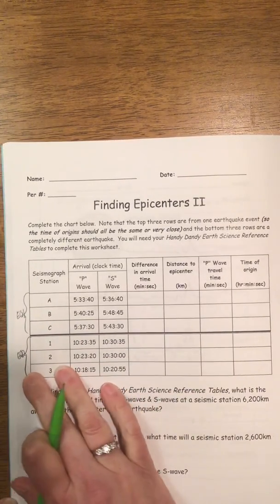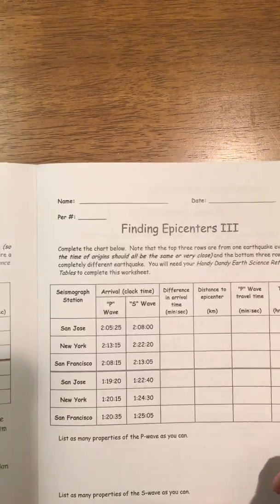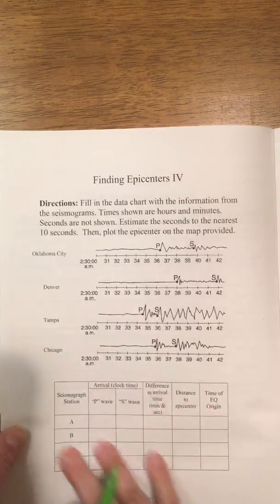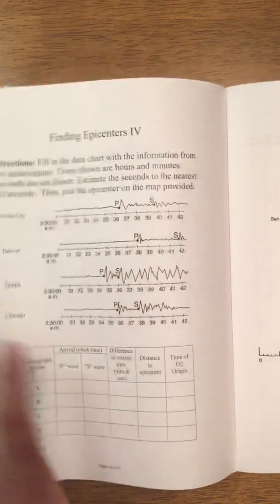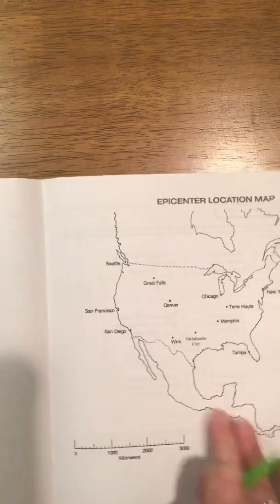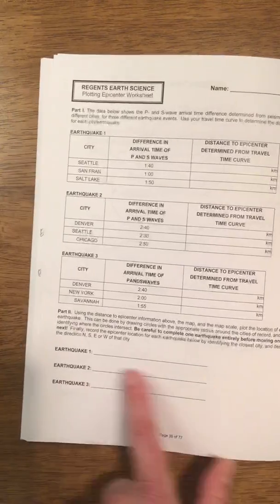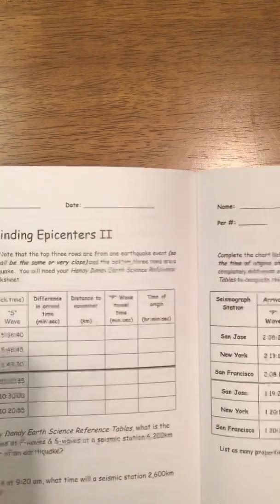And then for homework, you're going to do this one, and you're going to do finding epicenters 3. And you're also going to do just this page, just this bottom here, 34. Obviously, you're not going to do this; I'm going to show you how to do this tomorrow. You're just going to do the top here. You can't do the bottom part until you do this. I'm going to show you how to do those tomorrow.